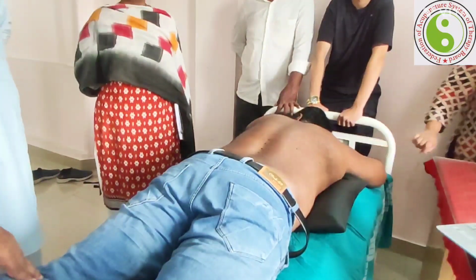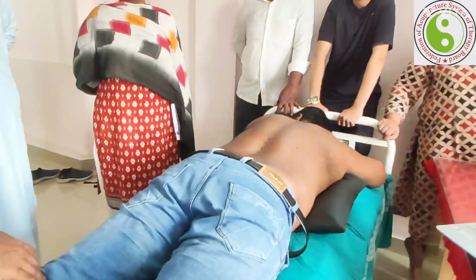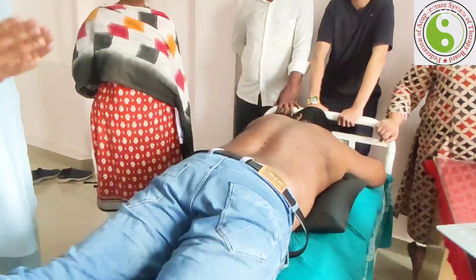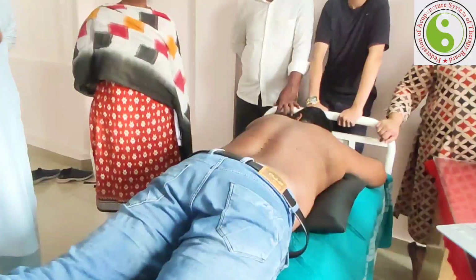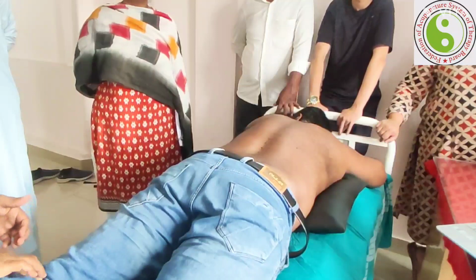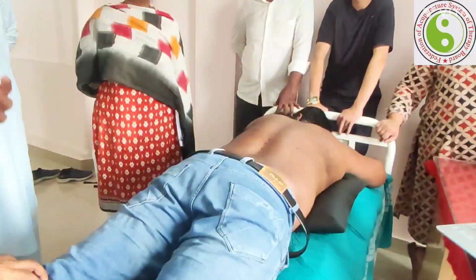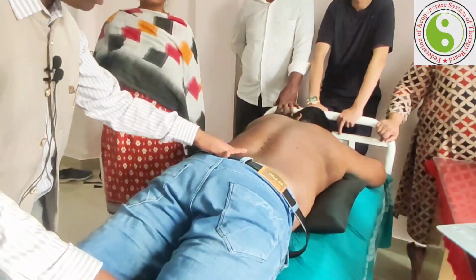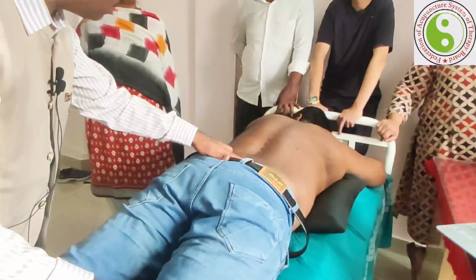Then the popliteal fossa: if there is a Baker cyst or some kind of popliteal cyst, or the patient is complaining of pain on flexion and extension, or pain in the popliteal fossa, that is also treatable by activating S1 and then S2.